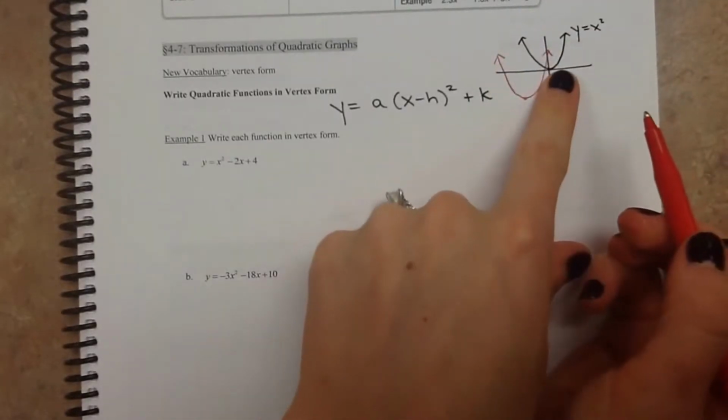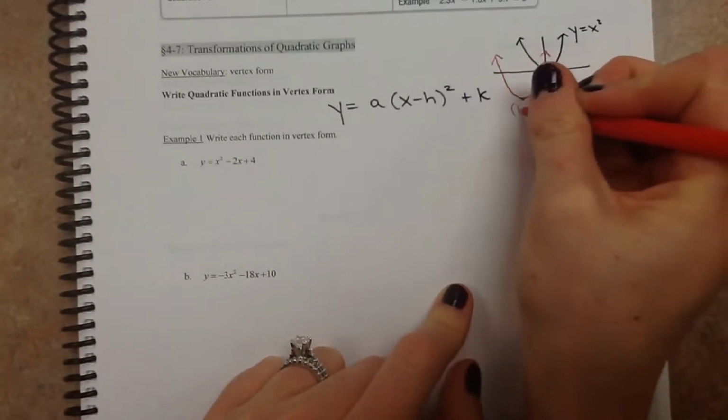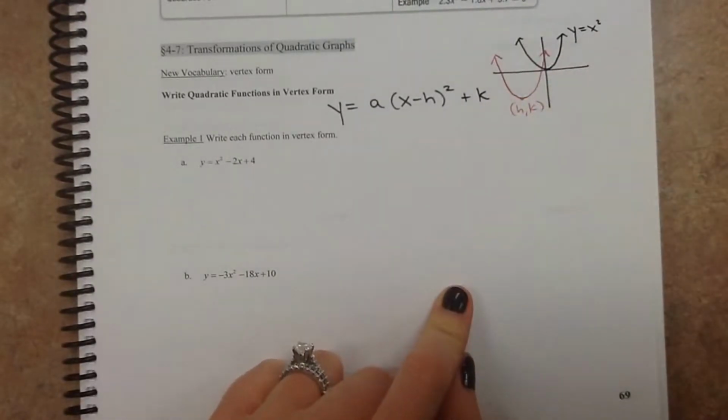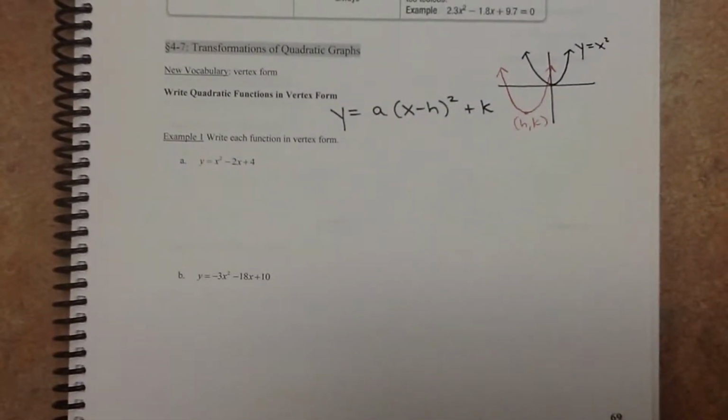Say I shifted it h units left and then shifted it k units down. My vertex would now be at (h, k). So once it's in this form, it's super easy to see what the vertex is. That's the perk to writing things in vertex form. It makes it super easy to graph because you know exactly where the vertex is going to be.